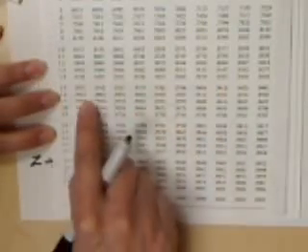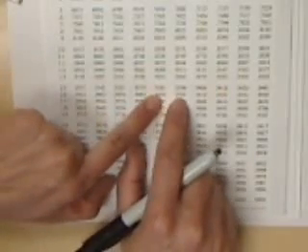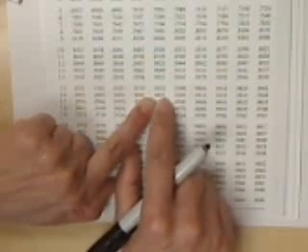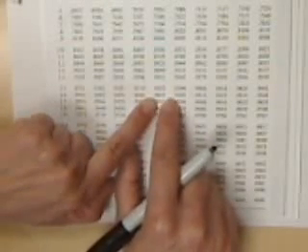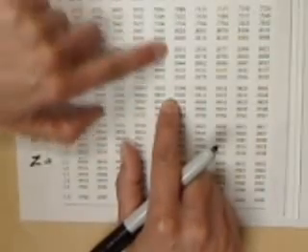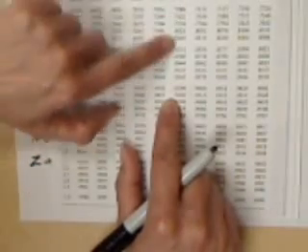So as I go through all these entries, I find that between 1.64 and 1.65, the 0.95 falls between that. So for z value of 1.64 and for z value of 1.65, the two entries are 0.9495 and 0.9505.